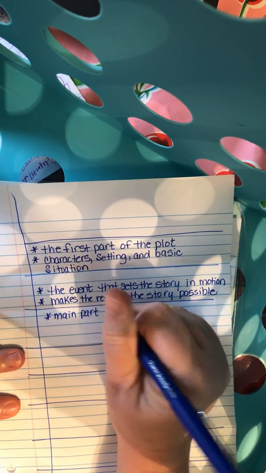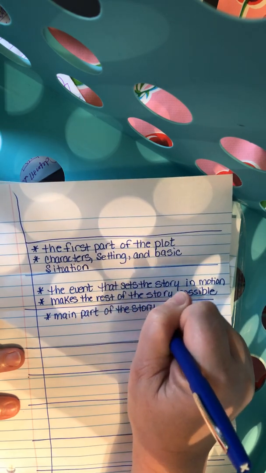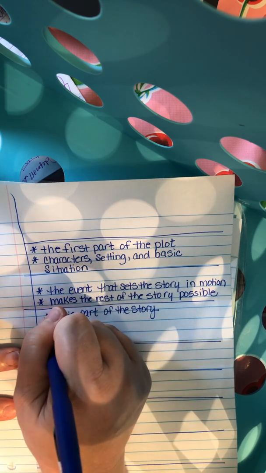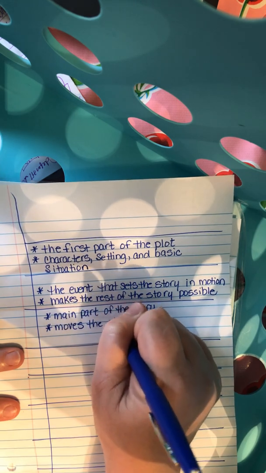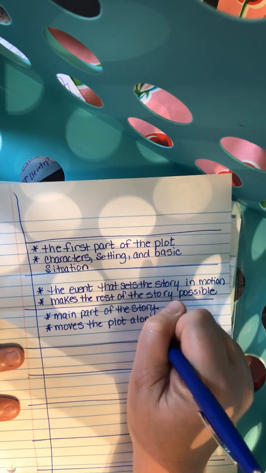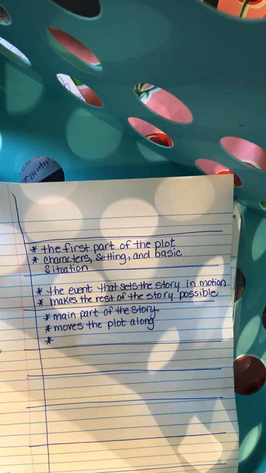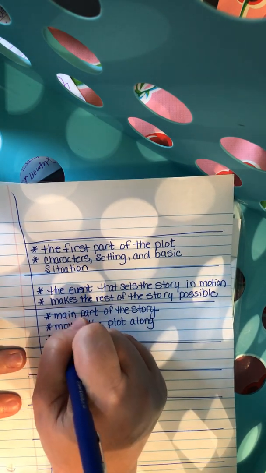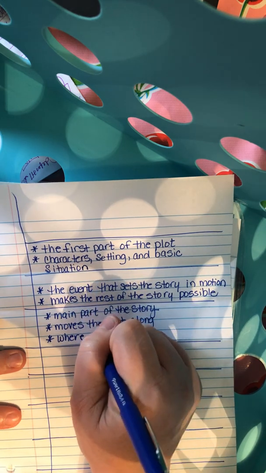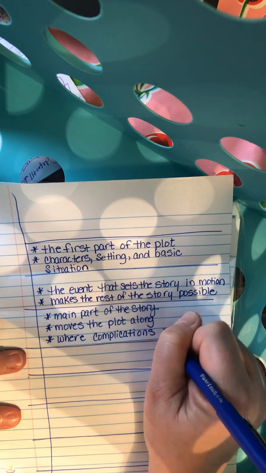All right, so the rising action, that is the main part of the story. So this is like the meat and potatoes of the story. Okay, this is where a lot of action is going to take place. It moves the plot along. And this is where there's always going to be your main problem or complication, but there's going to be other complications that come along the way. Like, it's never just one thing that goes wrong, and that's like real life. Never just one thing goes wrong. We usually have plenty of things that go wrong. All right.